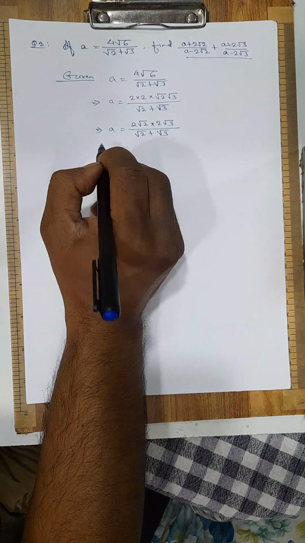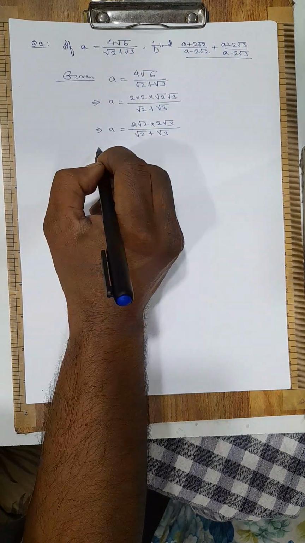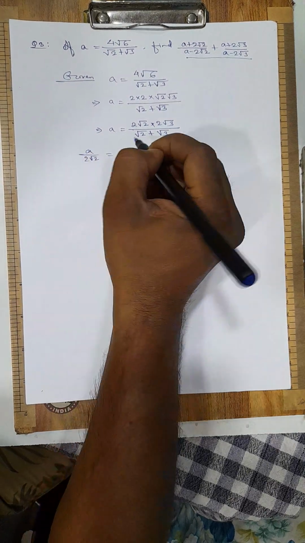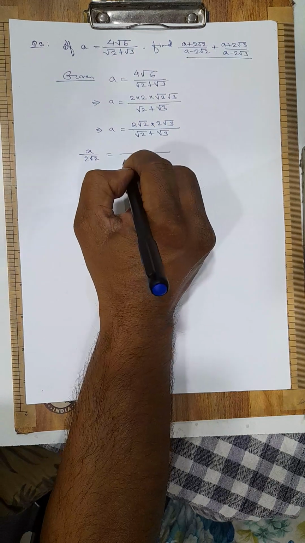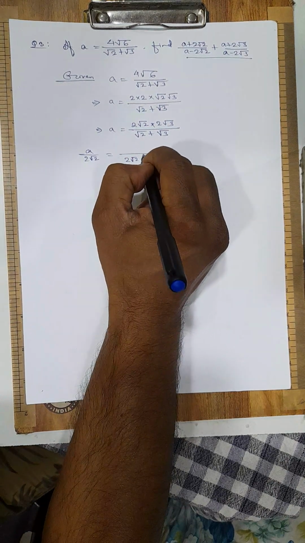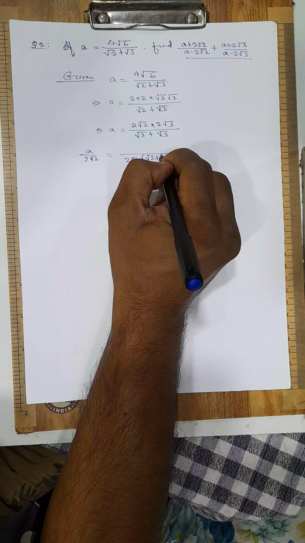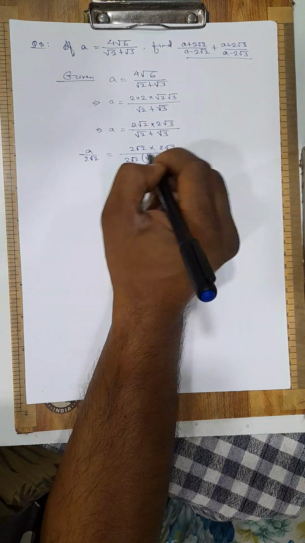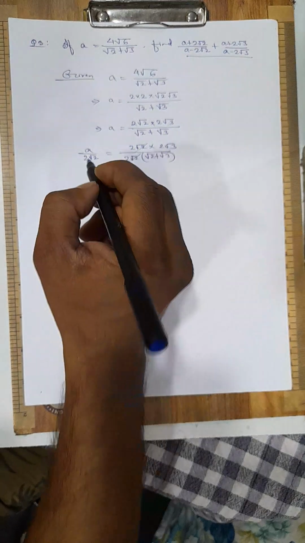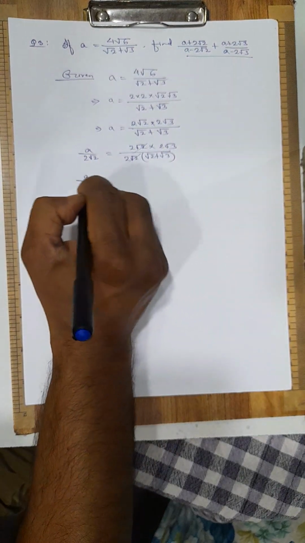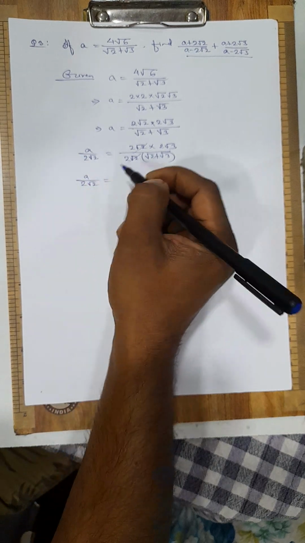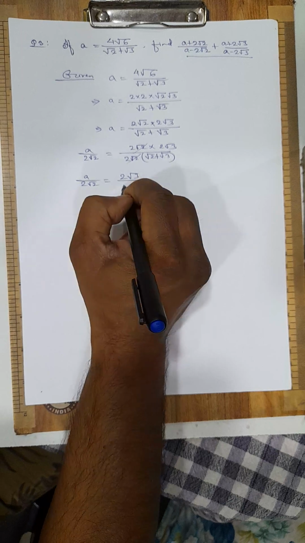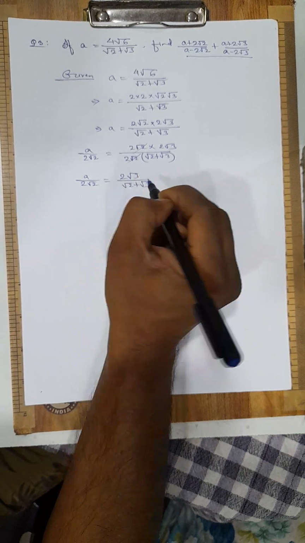Now let us divide both sides by 2√2. a / 2√2 = 2√2 × 2√3 / (2√2 (√2 + √3)). So this and this cancel out. So you got a / 2√2 = 2√3 / (√2 + √3).